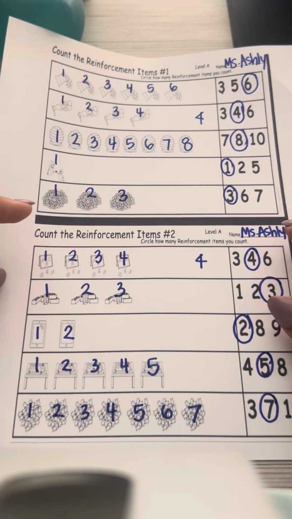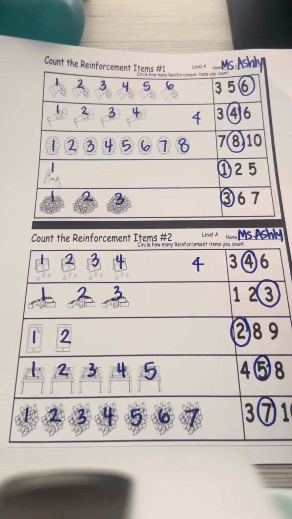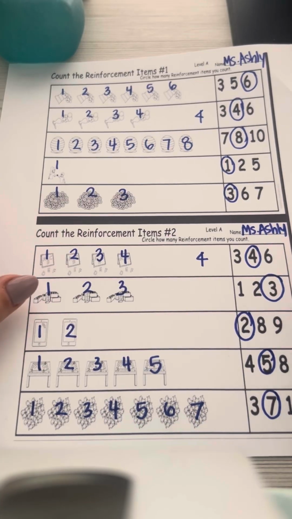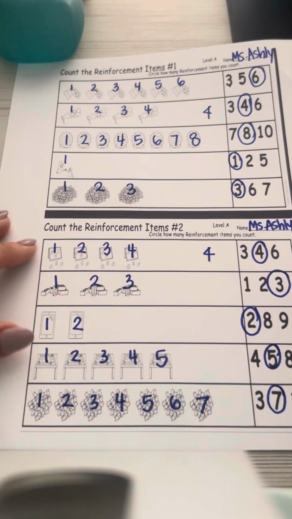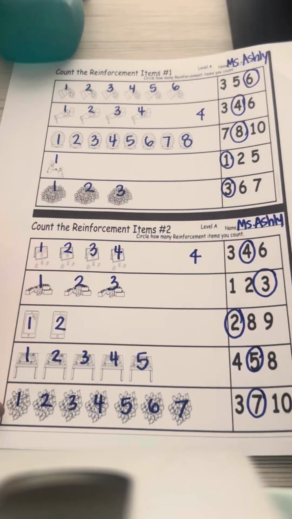Another fun thing to do after you do this would be maybe to go around your house and maybe have them count some sets of toys or some food. Maybe have some fruit snacks or cereal lying around your house. Practice some more counting to get some extra practice.